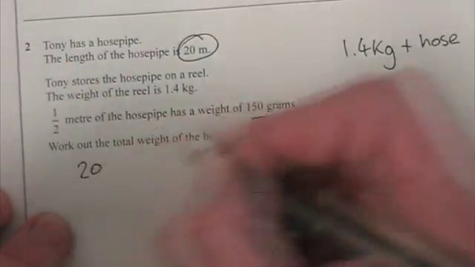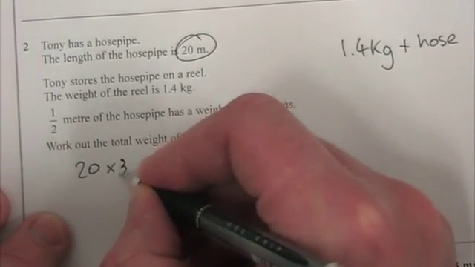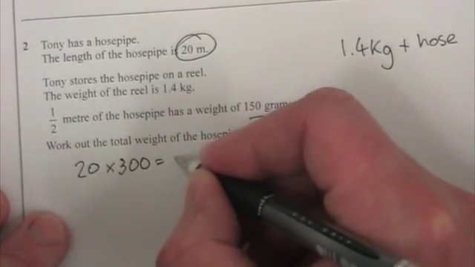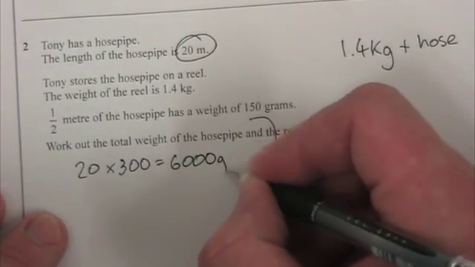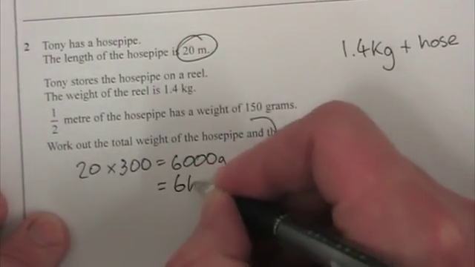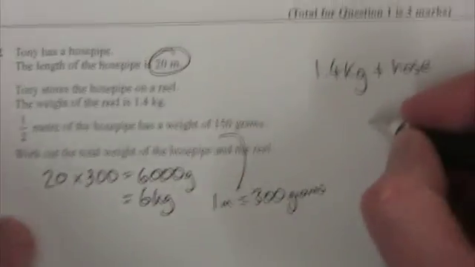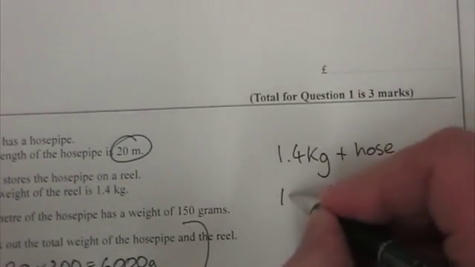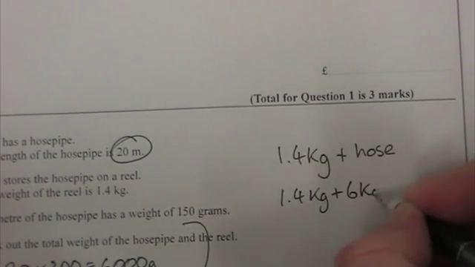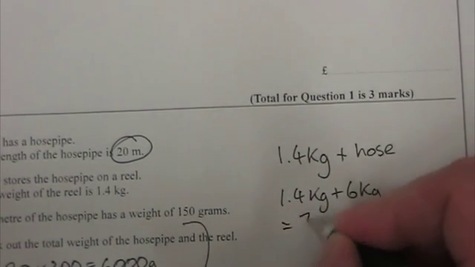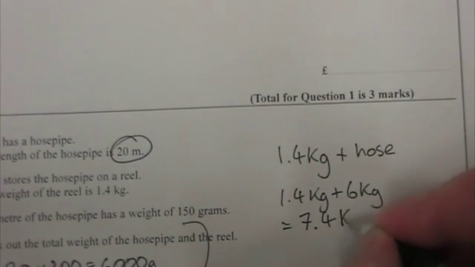So 20 times 300 is 6,000 grams, which is the same as 6 kilograms. Now, adding our 1.4 kilograms and our 6 kilograms together, we get a total of 7.4 kilograms.